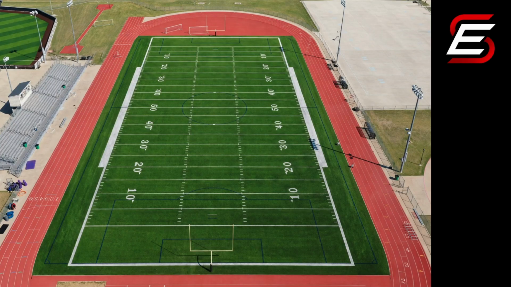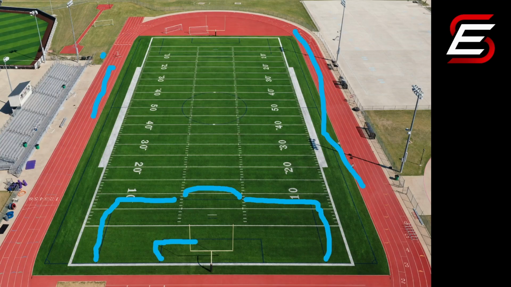So here is a real life example of a high school football field. There's a track along the football field. These black marks are the marks for a soccer field. This will be where the goals are right here.